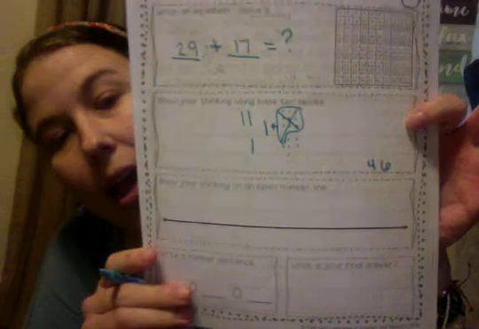After that, I count how many ones are left outside of the circle. 1, 2, 3, 4, 5, 6. So I'm going to put a 6 in my answer in the ones place. Now I have to count the 10s and make sure you remember to count the one that you traded for. It's very, very important. 10, 20, 30, and the one we traded for makes 40. So I'm going to put a 4 in my 10s. So I have 46.